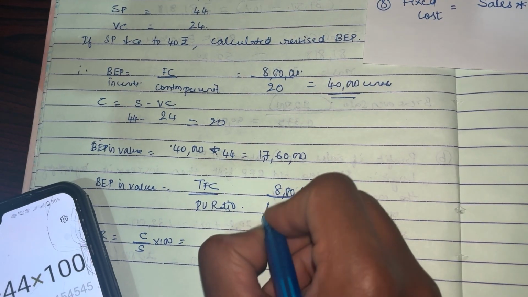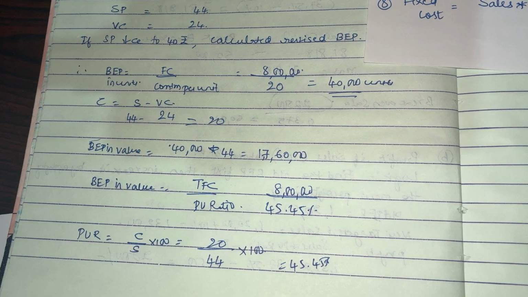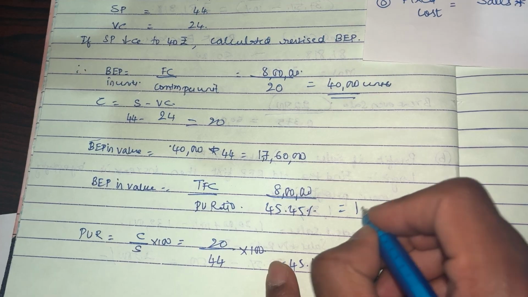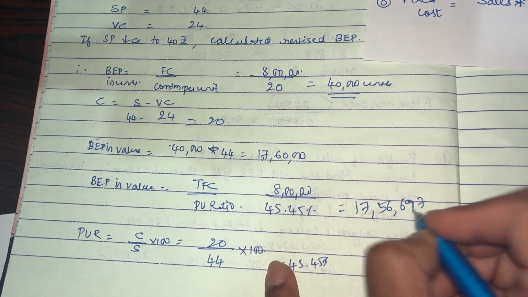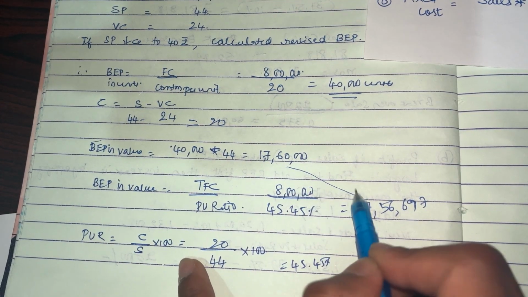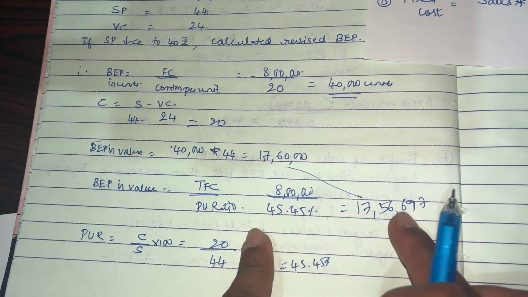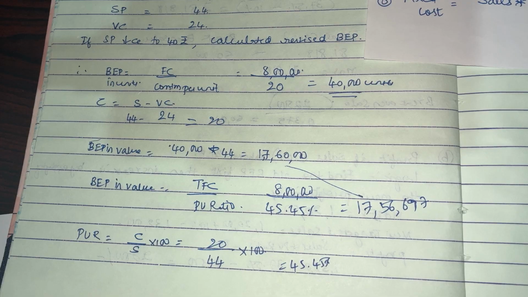So what was your total fixed cost here? 8 lakh divided by 45.45%. Again it will come up to somewhere around 17 lakh 56,697. More or less it's almost very similar. Because of the difference in the percentage, we get a difference of 3 to 4,000. So more or less it is the same amount, which is what we need to calculate.